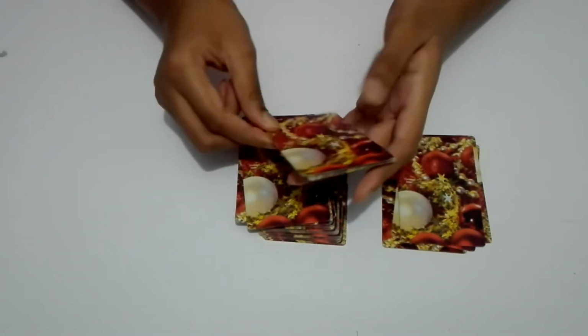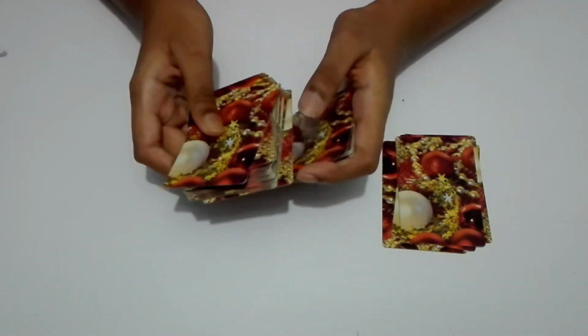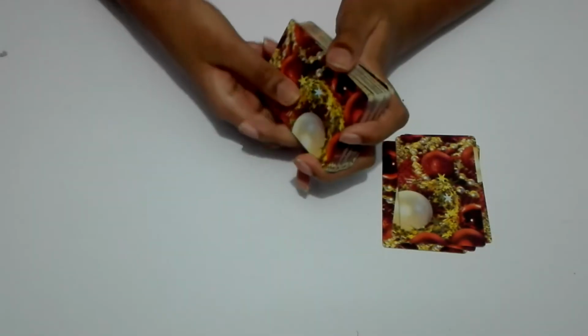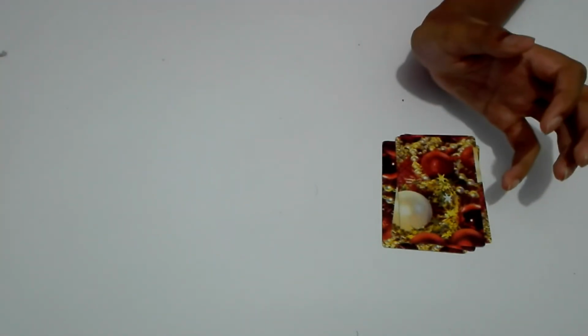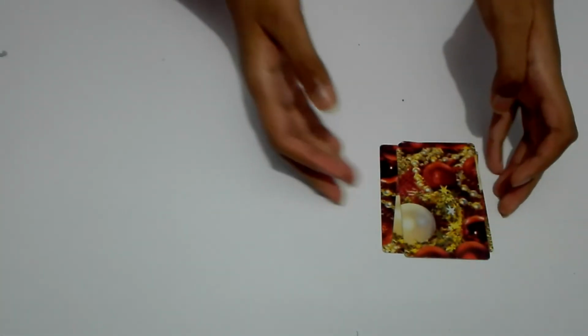Now, you don't need to place the rest of the cards on the bottom for the last one, because it really doesn't matter now. In fact, you can just throw your deck out of the window. It doesn't even matter because now you actually have your 4 aces right here.